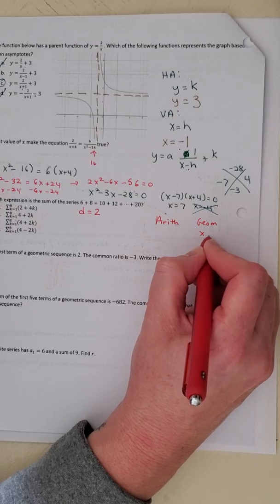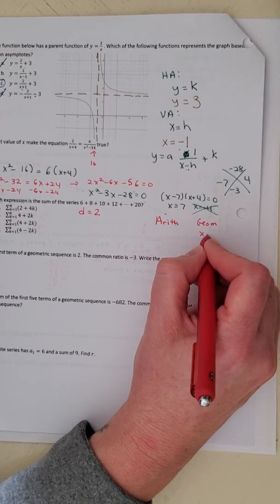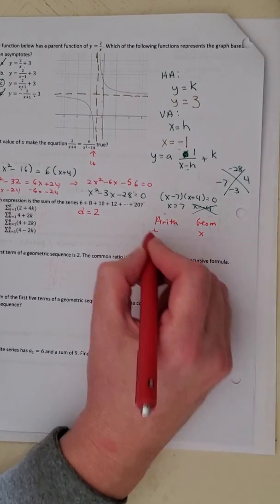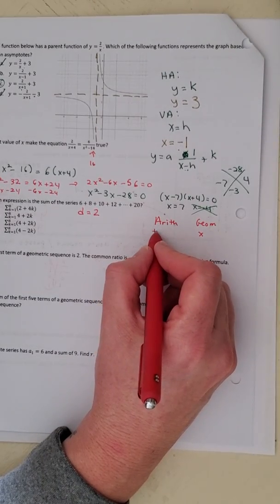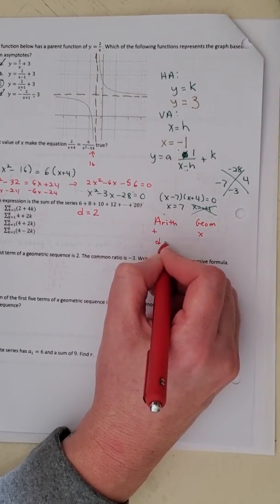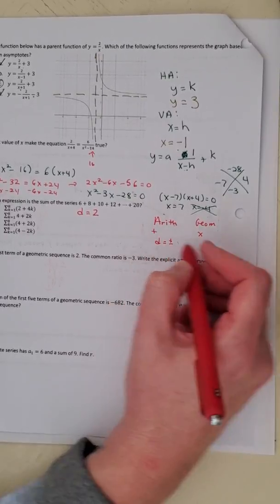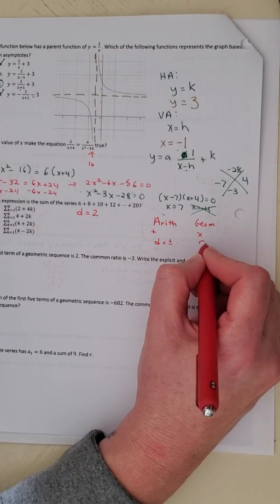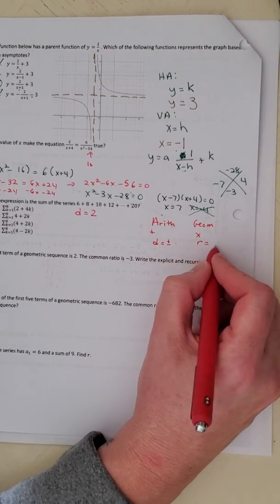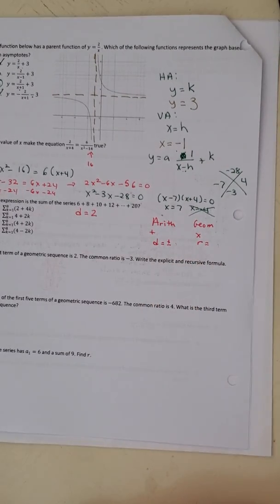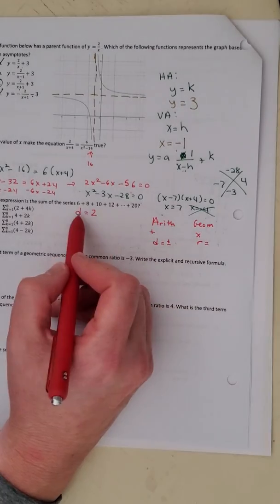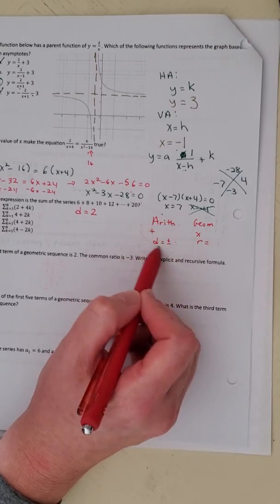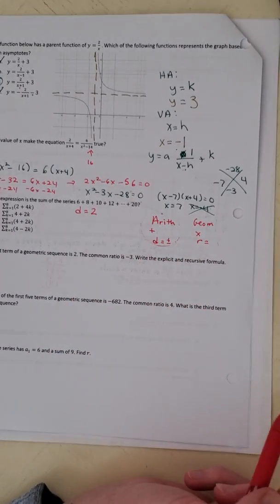Geometric, you're multiplying by the same number. Arithmetic, you're adding the same number. Now remember, you could be adding a negative, so it could be that d is plus or minus something. And here you could be multiplying by a fraction, so you get r is equal to some value. It could be a whole number or a fraction. In this case, I see there's a common difference. It's going up by 2, up by 2, up by 2. So it's arithmetic, right? d equals 2.